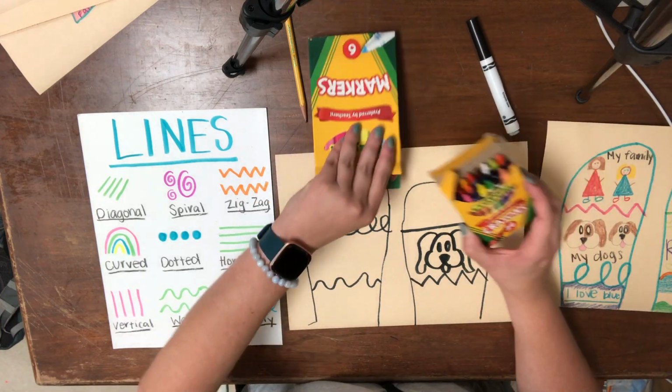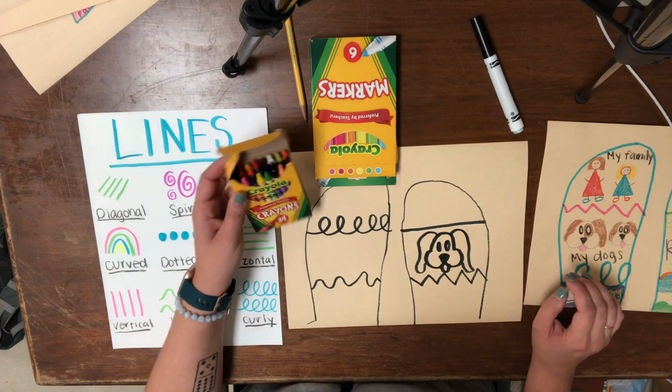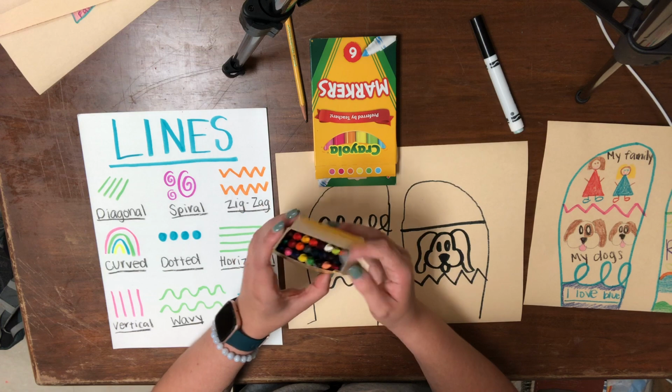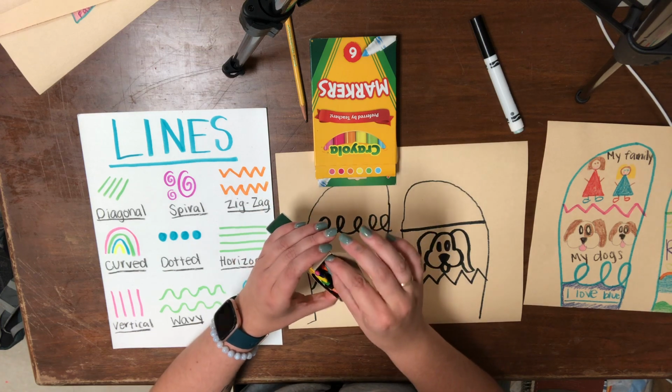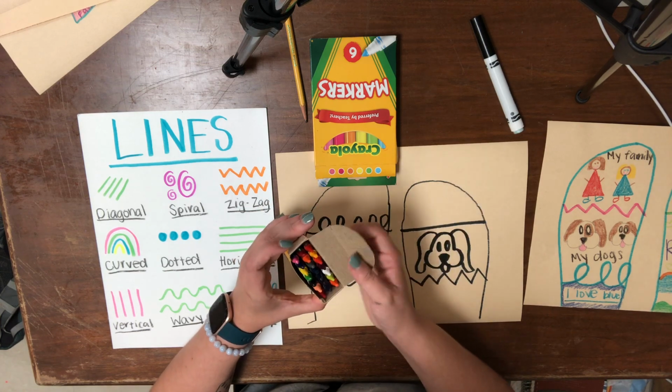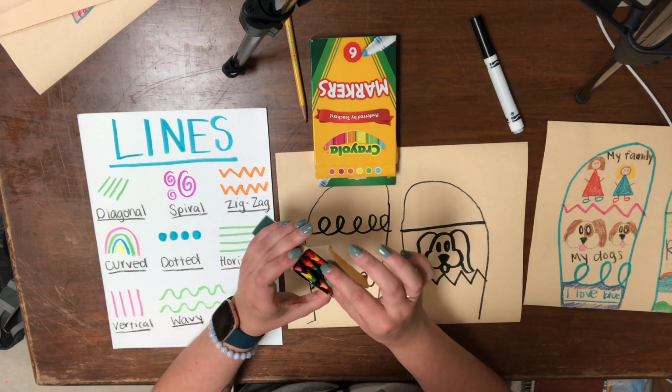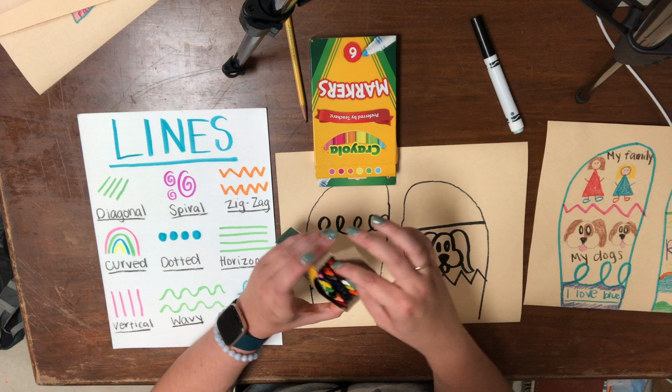So now it's time for me to go ahead and pull out my crayons or my markers. If you don't have crayons or markers, that's okay. You can send me a message and say, Ms. Rains, I don't have crayons or markers, and that way you won't lose points for not having color because you do need to have color on your drawing.